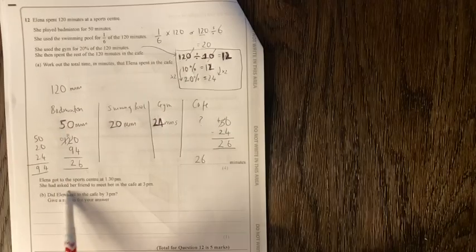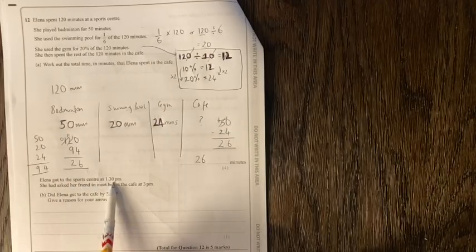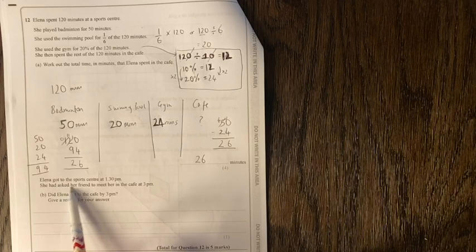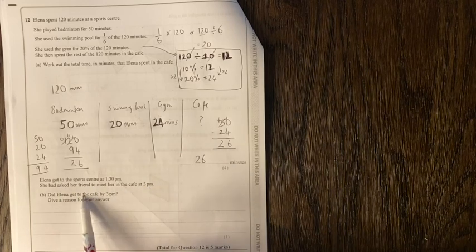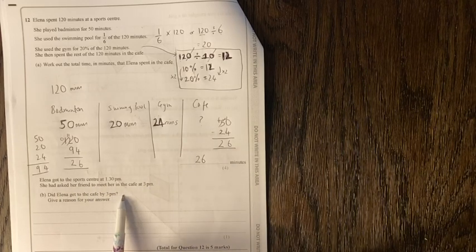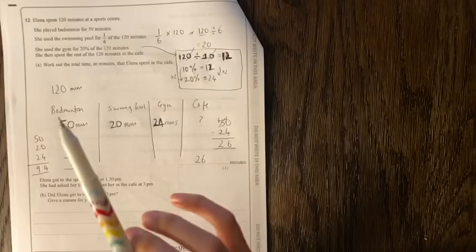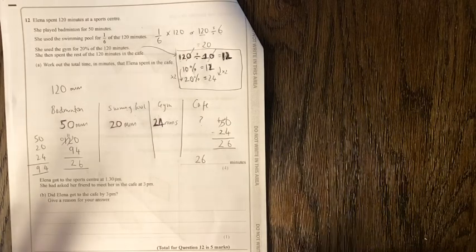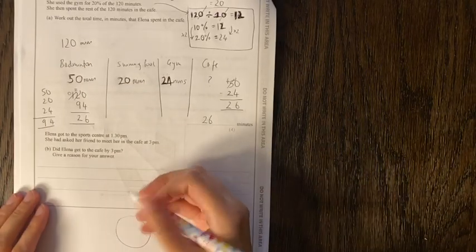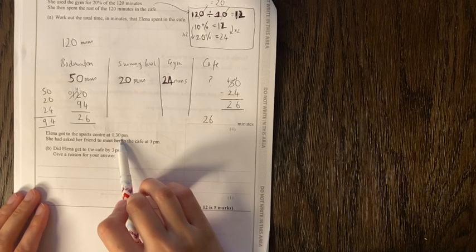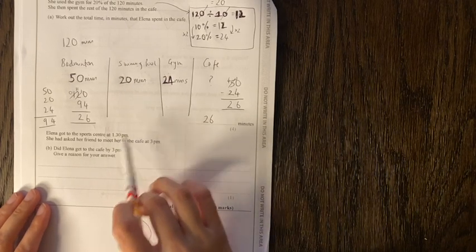So part B is Eleanor got to the sports centre at 1:30 p.m. She had asked her friend to meet her in the cafe at 3. Did Eleanor get to the cafe by 3? So we need to look at our clock, if we've got one in the exam, or try and picture a clock. That's my favourite thing to do, an actual round clock, not the digital ones. And we know that 1:30 p.m. is when she got to the sports centre.